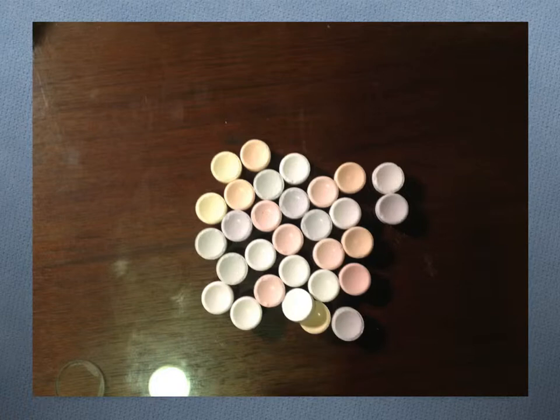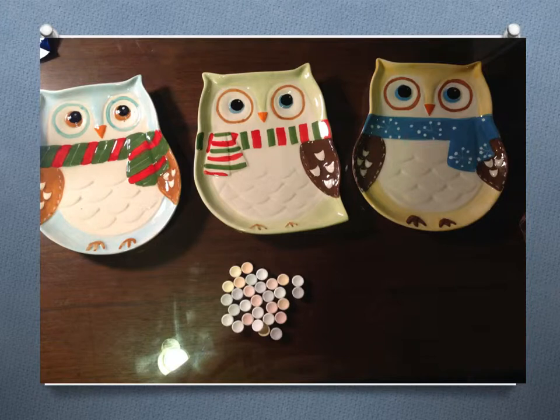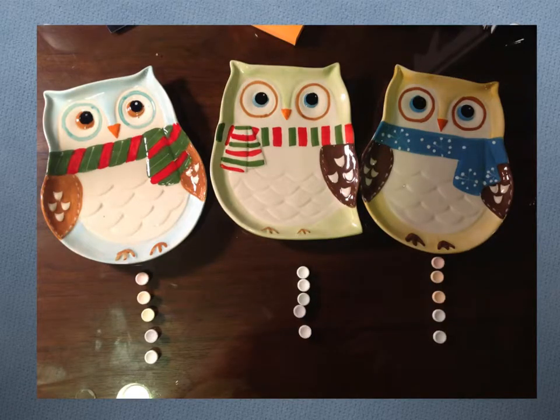All right, let's start. You can see I have a big pile of Smarties. I need to share them with my 3 owl friends. I have my 3 owl friends here, and I need to share my Smarties with them, but it's only fair that each owl gets the same amount. Let me show you. You can see now that each owl has 5 Smarties. So each one has an equal amount. That is really important.